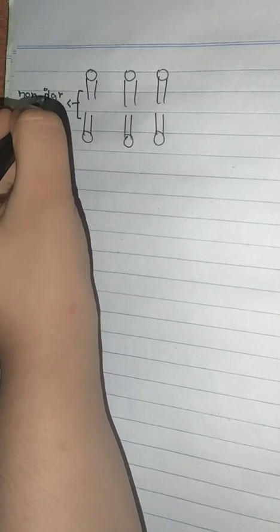Now we are going to discuss some more about this. Here we have a phospholipid. This part is non-polar, and this is basically lipophilic.